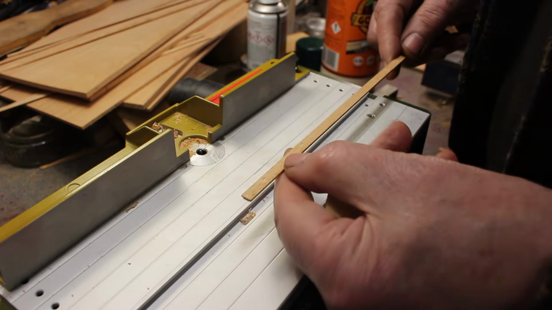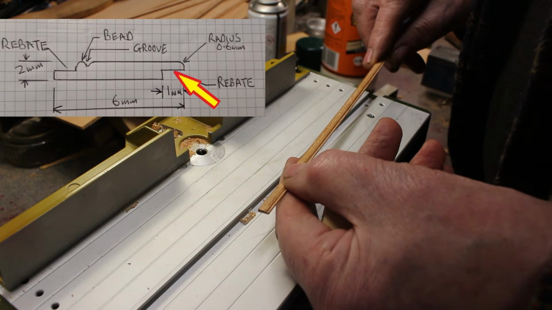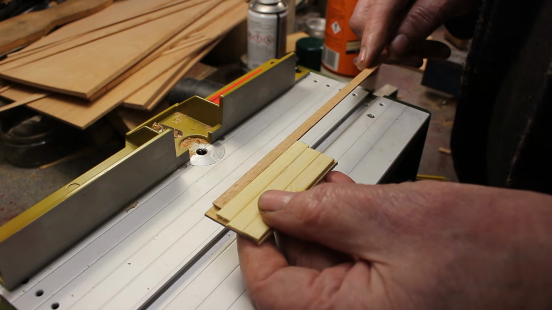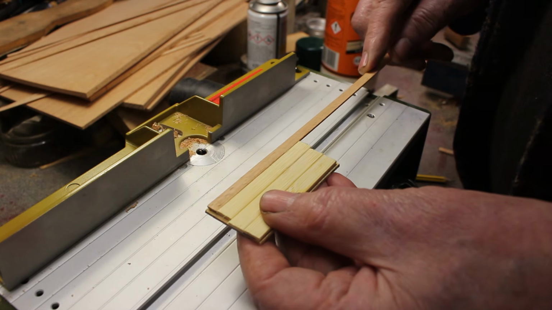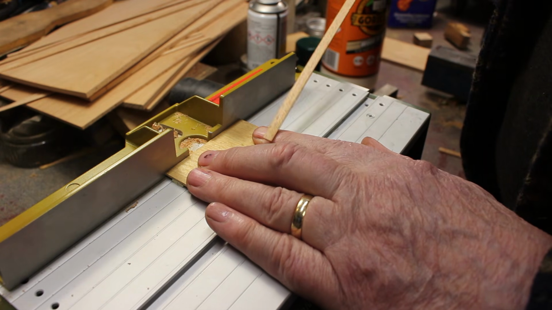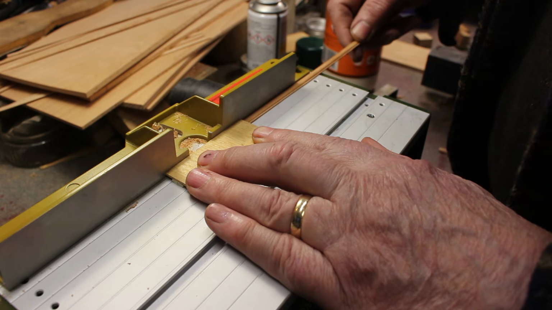We need to put the rebate on the other side, and one viewer did suggest that I make a kind of cradle that the little plank fits into, so that can go up against there and the plank can be just fed in.